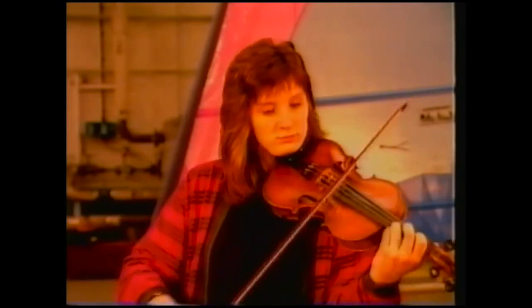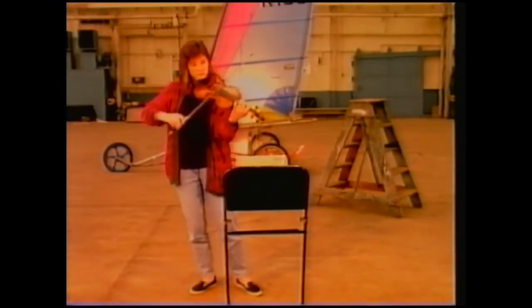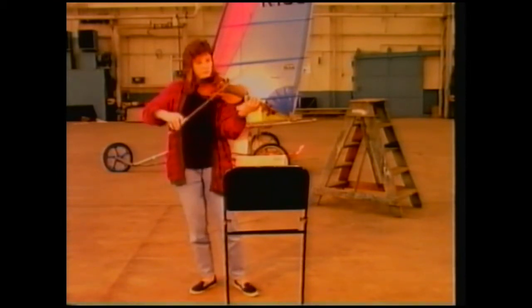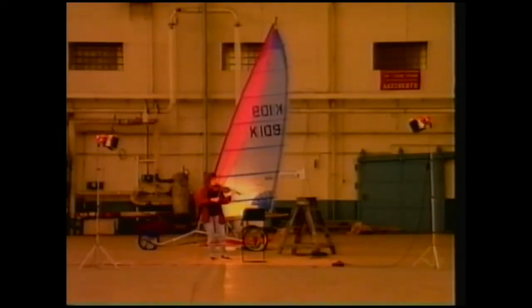Even if the echoes aren't a problem, in a big space, it's often difficult for a musician to make themselves heard. However much energy you put into playing, sometimes you just can't play loud enough. What could you do to solve this problem?